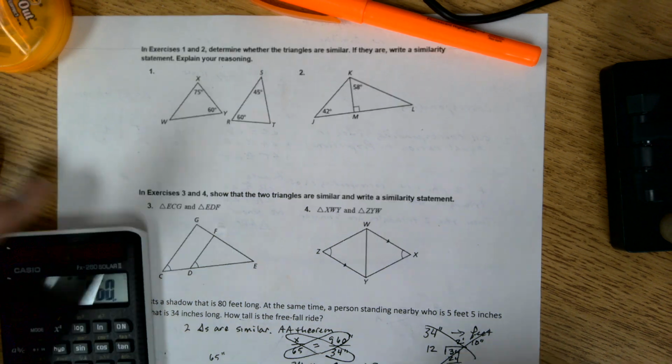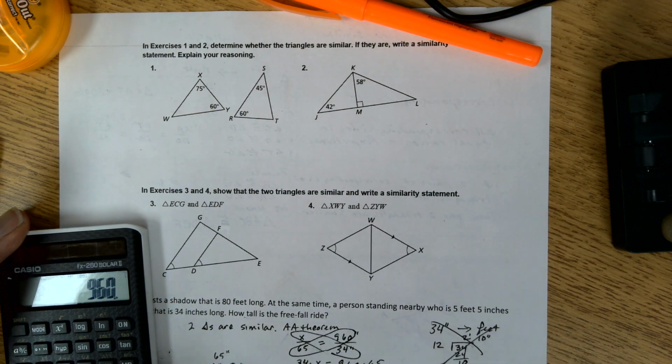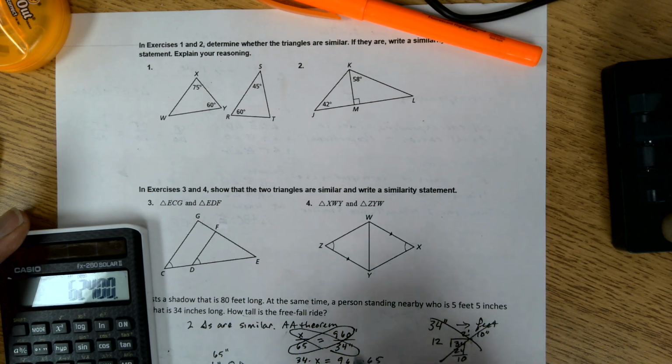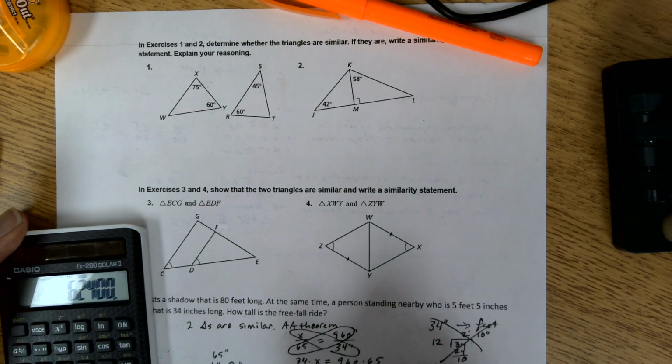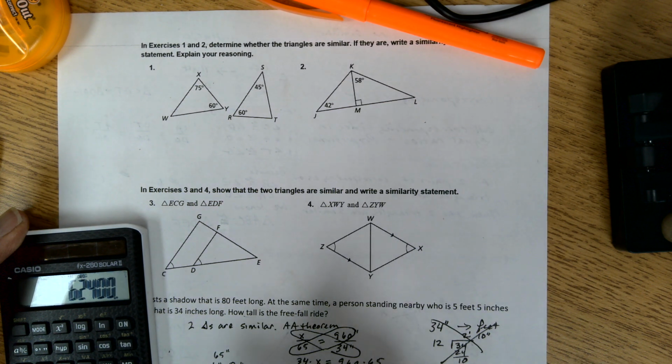Okay, so let's do it. I already have 960 in there, times 65. 62400. Oops, here. 62400 goes right there, equals 34x.